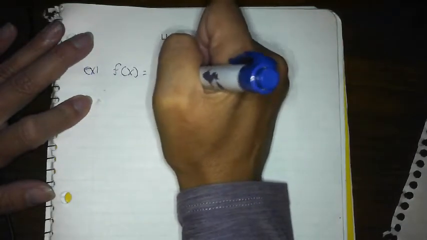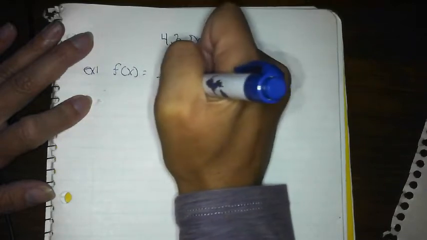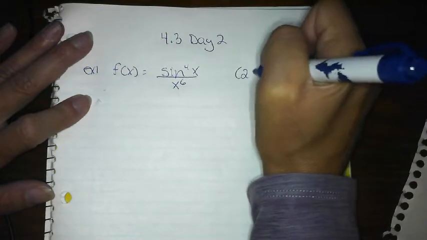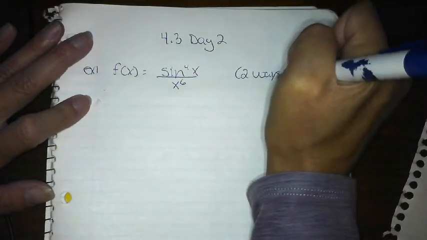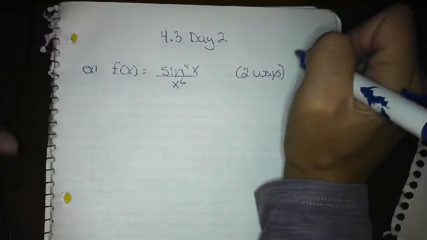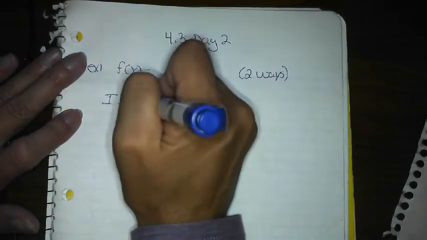Our first one, f of x equals sine to the 4th x over x to the 6th. And we're going to be doing this 2 ways and showing that they are the same. So we want quotient rule and product rule. So it's all set up for quotient rule. We've got our x term divided by x term, so we'll jump right into quotient rule.